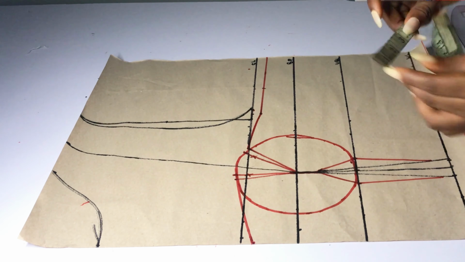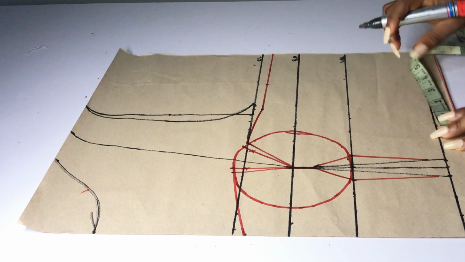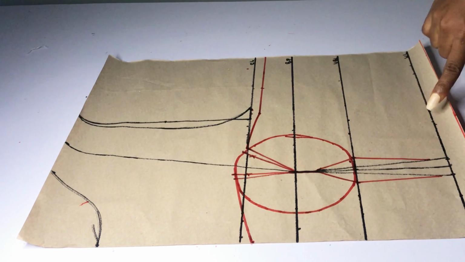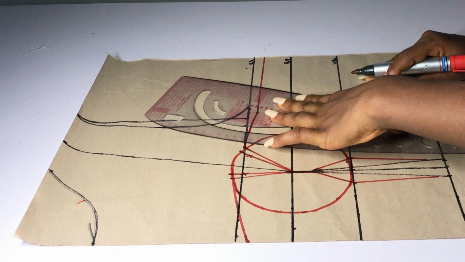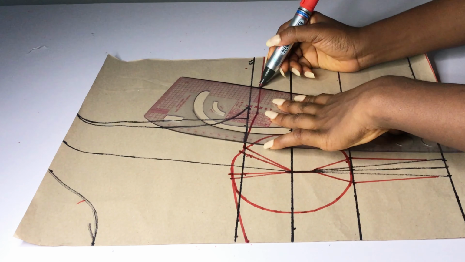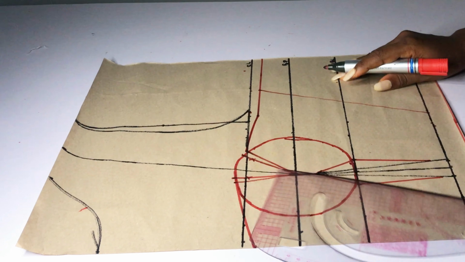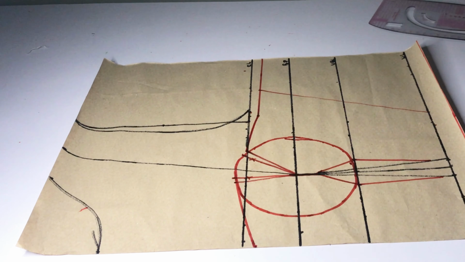And on my waistline also, I'll measure for my waist circumference divided by 4. I'll measure out my dart, and whatever I have, I'm going to replace it also, and then I'll connect from my bust line to meet my waistline.